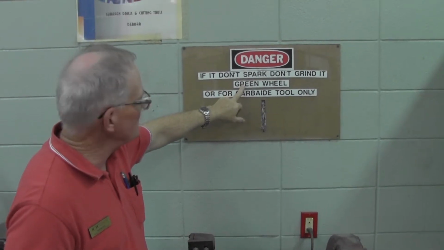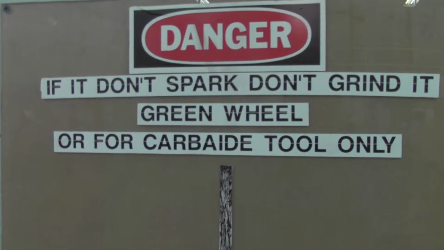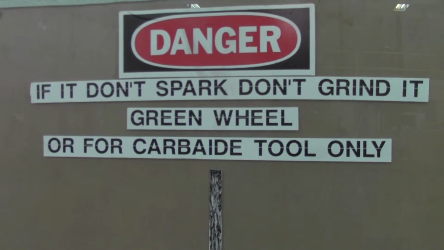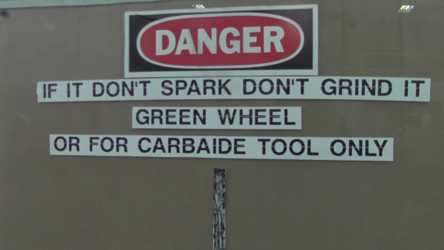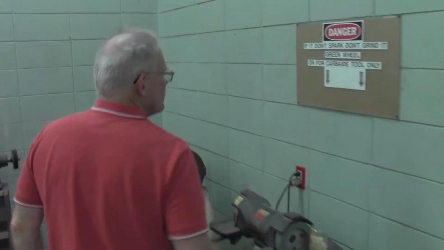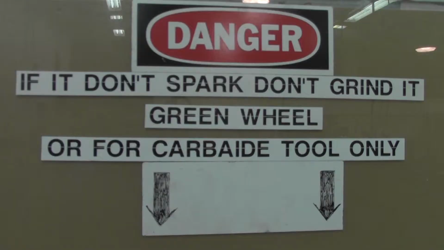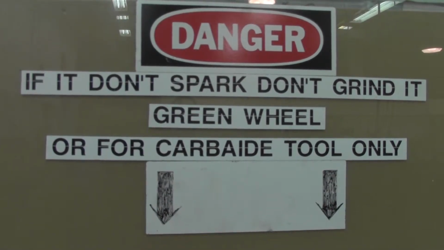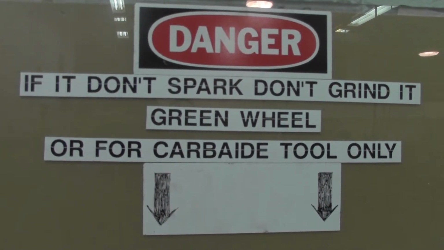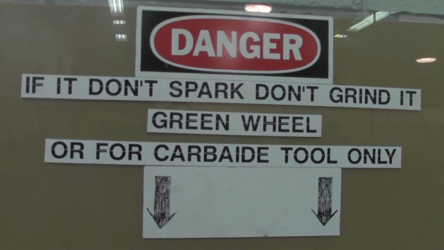It has a green wheel on it. The green wheels are specially designed for grinding carbide tools only. Here's another one telling about this grinder, the same thing. The green wheels are strictly for carbide grinding material.